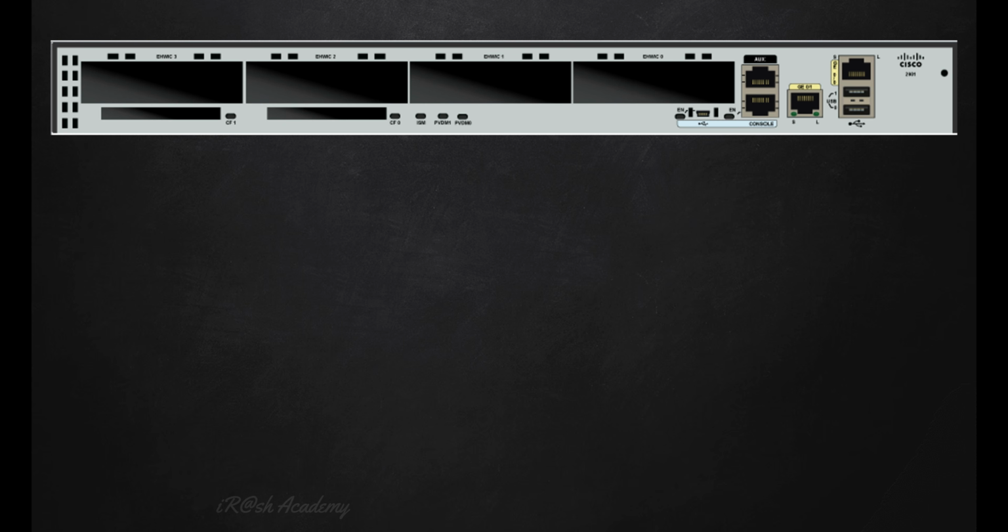Or if you want to install a gigabit Ethernet switch module in these slots, you can do that. Or if you want to install a fiber module, you can install that and connect the fiber cable. So as per your requirement, you can install different modules into the empty slots of the Cisco devices.